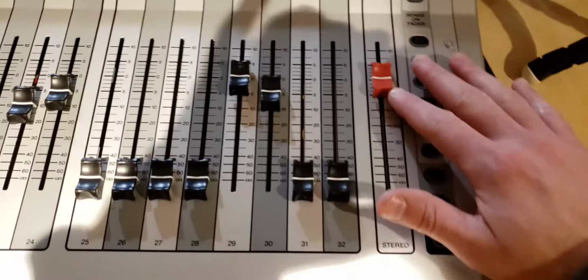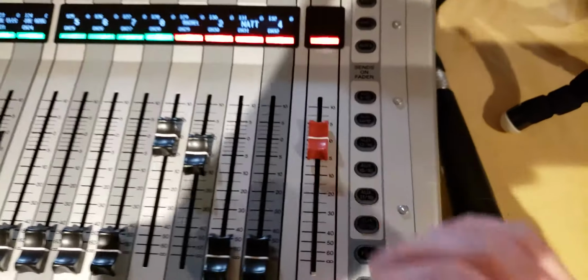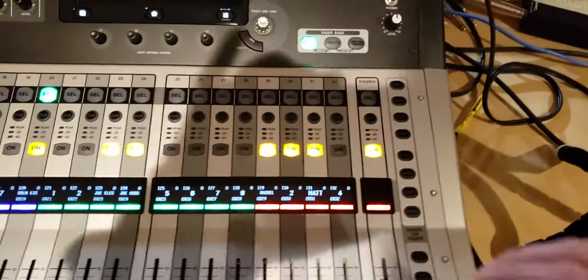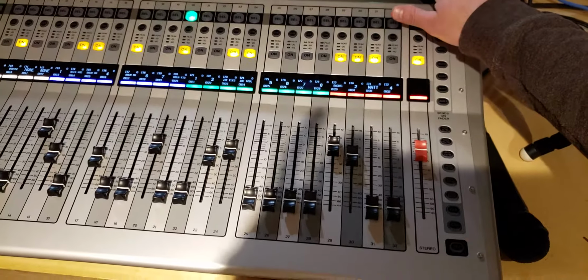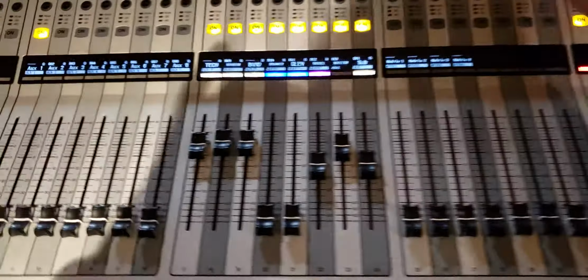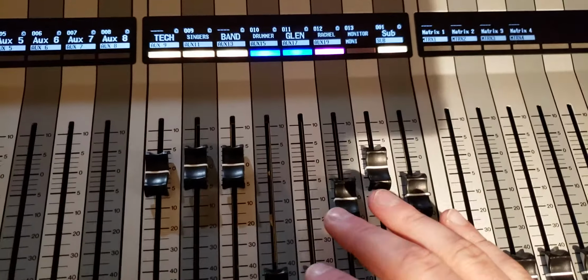Here's your main volume. So it should be set to about 0 pretty much at all times, and you make your volume modifications here, of course. If you want to make adjustments to the sub or to the monitors, you press output. Here are all of the different monitor options.